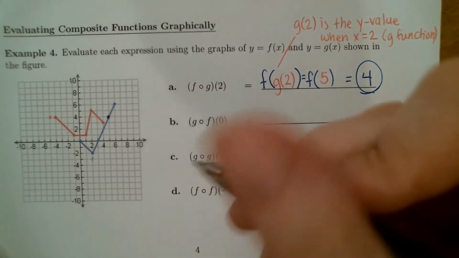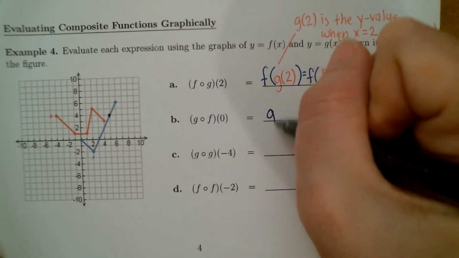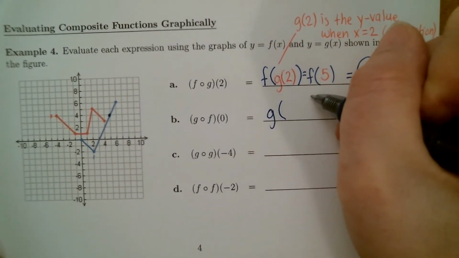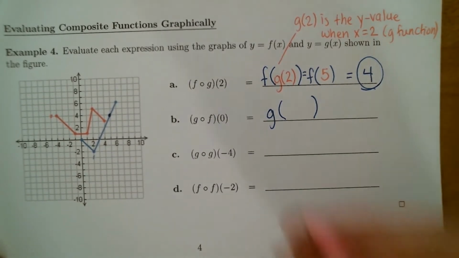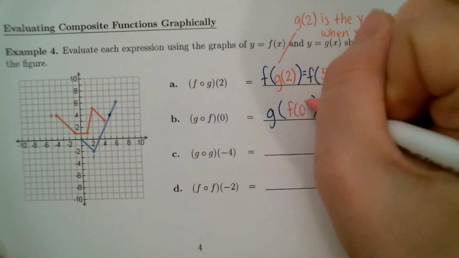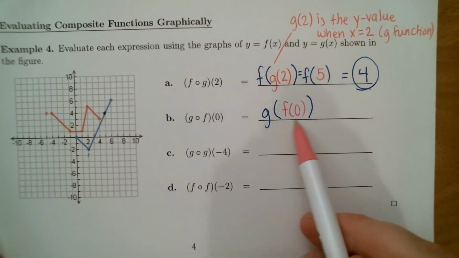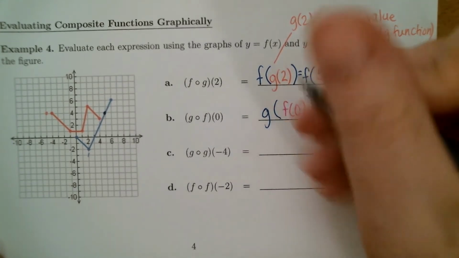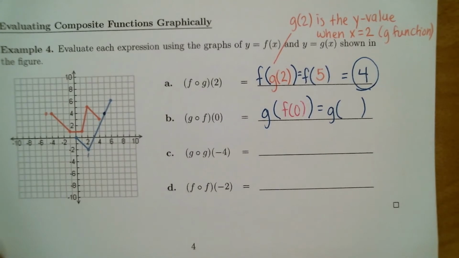When I do g of f of 0, I'm going to write down g of f of 0 like this. All right, so I need to work on the inside. So we're going to keep g on the outside, and we need to figure out what f of 0 is.